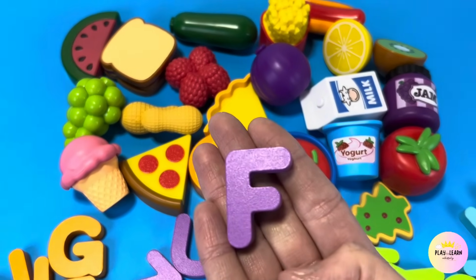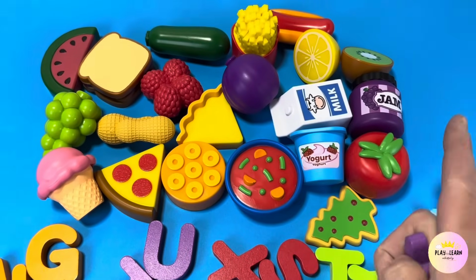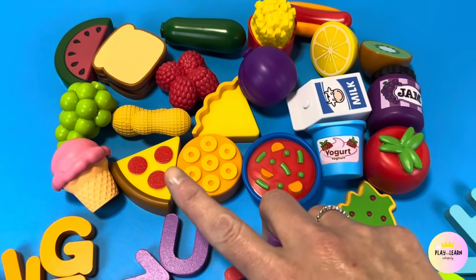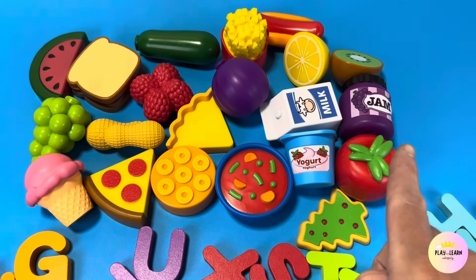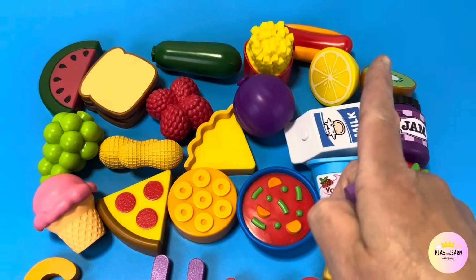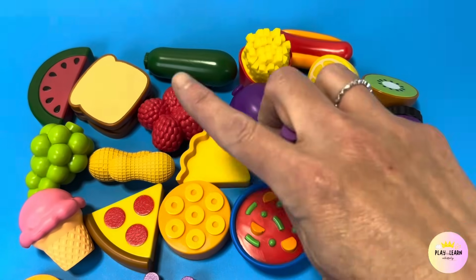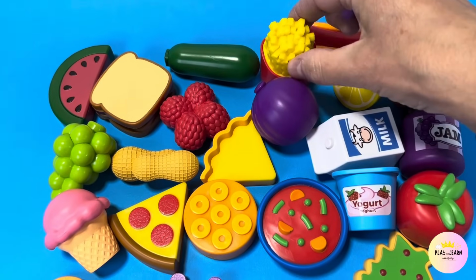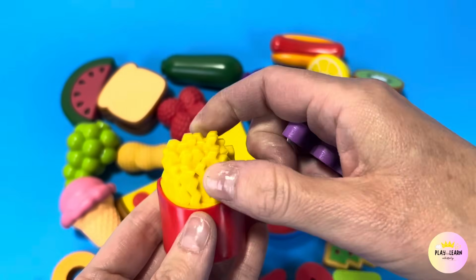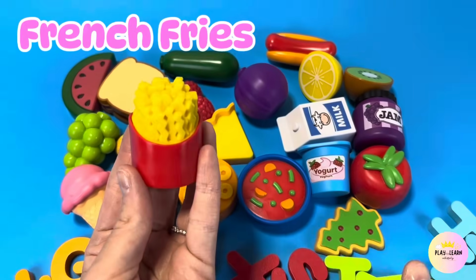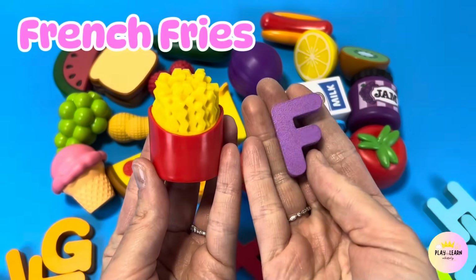Just like food. Food starts with the letter F sound. Ooh, I see something. French fries. French fries starts with the letter F.